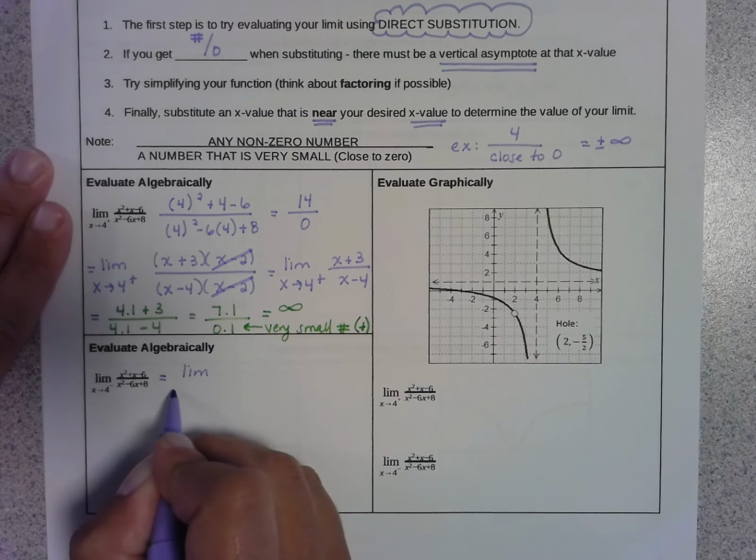Now that's what I mean by close. It can't be like 3. It has to be 3.9, very close to 4. So we would have 3.9 plus 3 divided by 3.9 minus 4, which gives me 6.9 divided by negative 0.1. Now, negative 0.1 is a very small number, but in this case, it happens to be negative. So because of that, we would get negative infinity as our final answer.